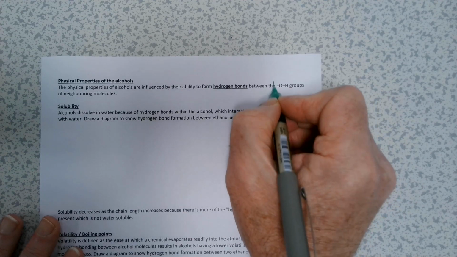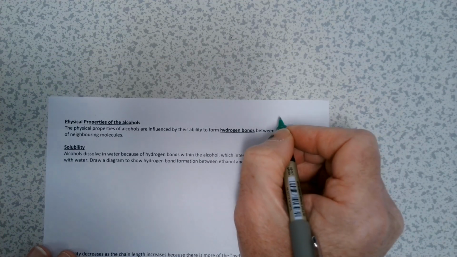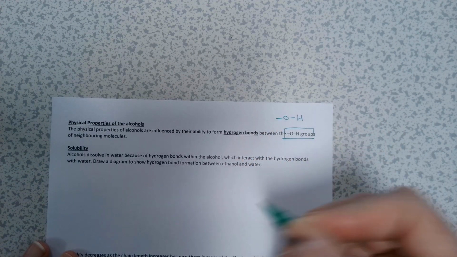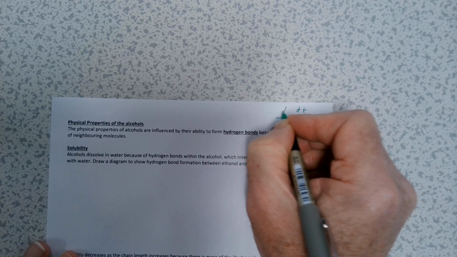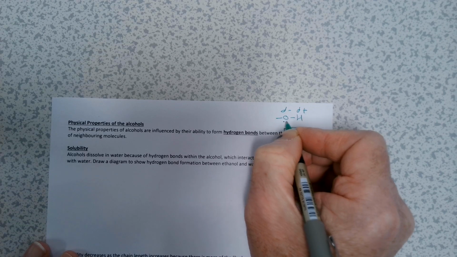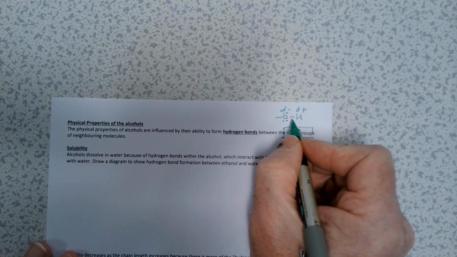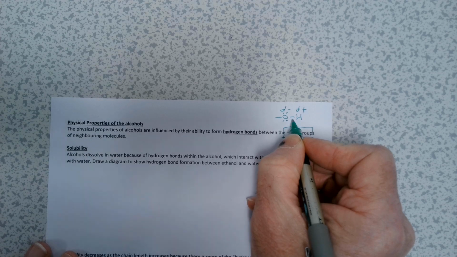The key point about physical properties and alcohols is the presence of the OH group. We have got a hydrogen attached to an oxygen, so we're going to have a very, very polar bond, and the oxygen has 2 lone pairs on. So what we're going to see is hydrogen bonds between molecules. When we talk about hydrogen bonds, we don't mean this bond here. This is not the hydrogen bond, this is a covalent bond. Hydrogen bonds are intermolecular forces.